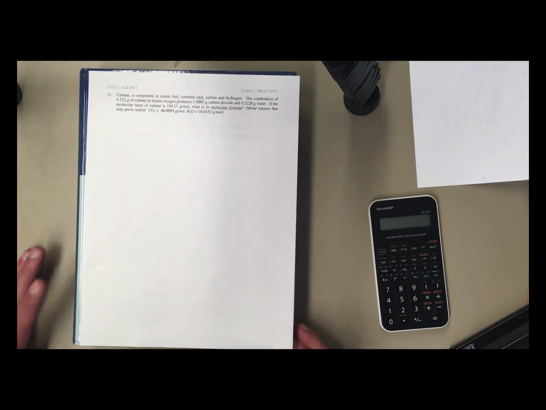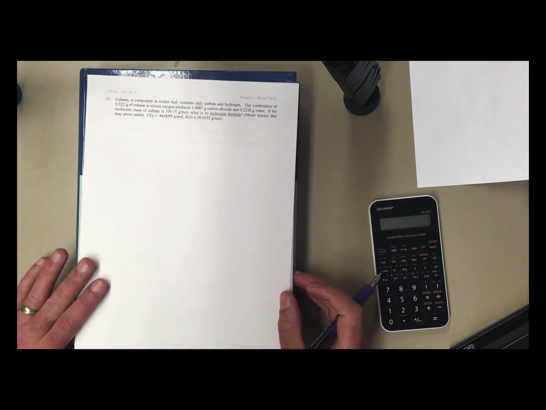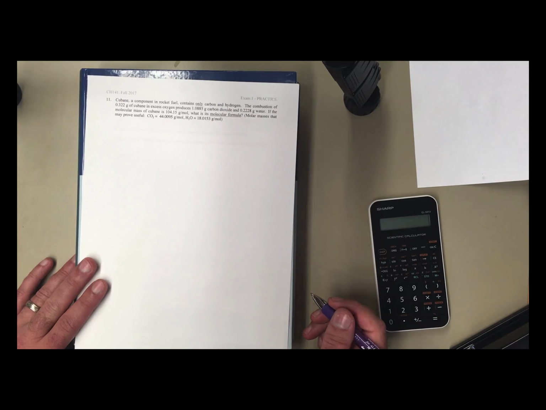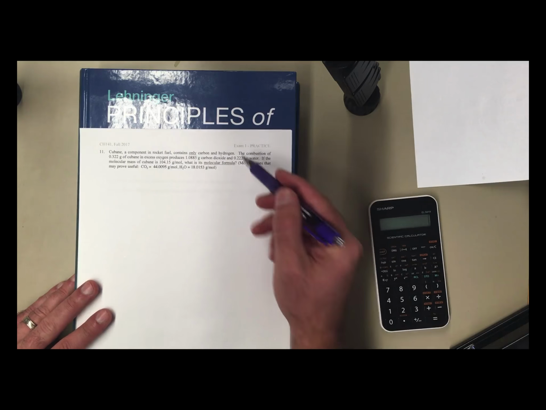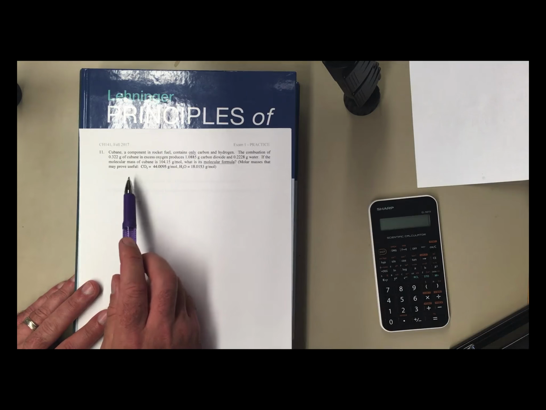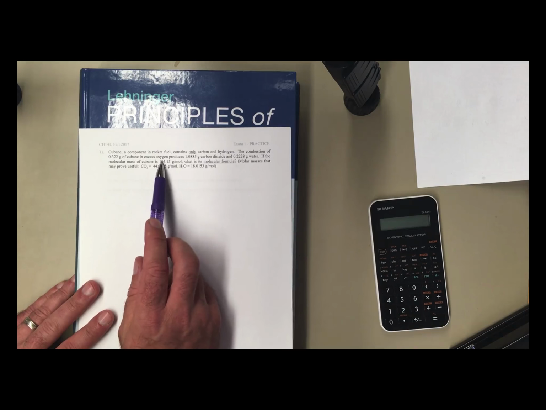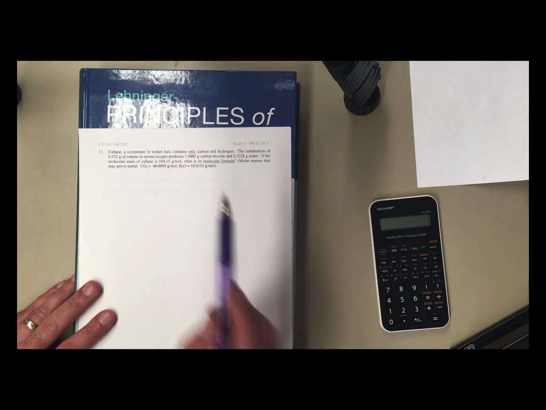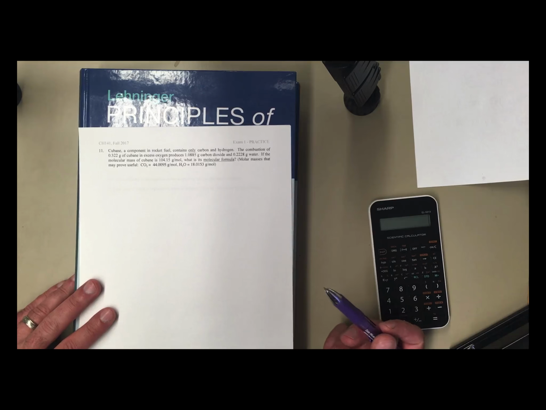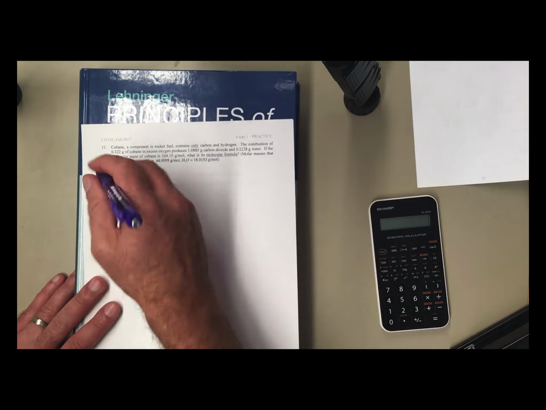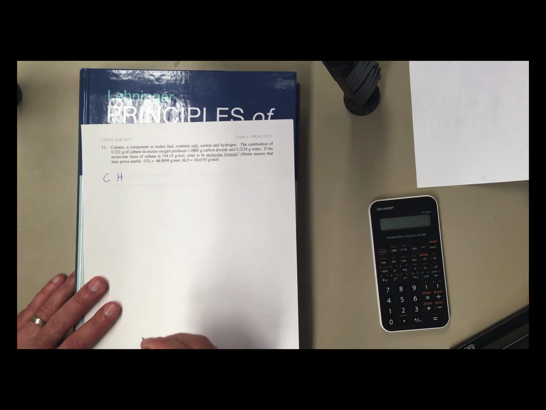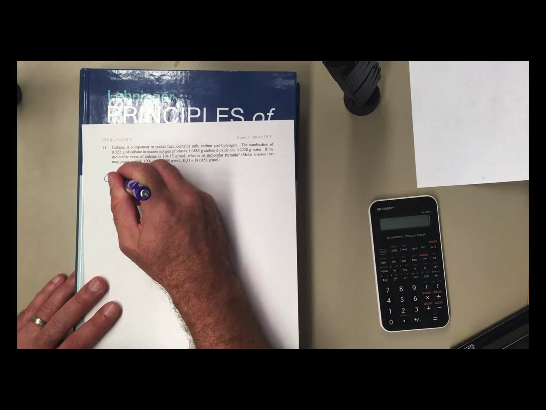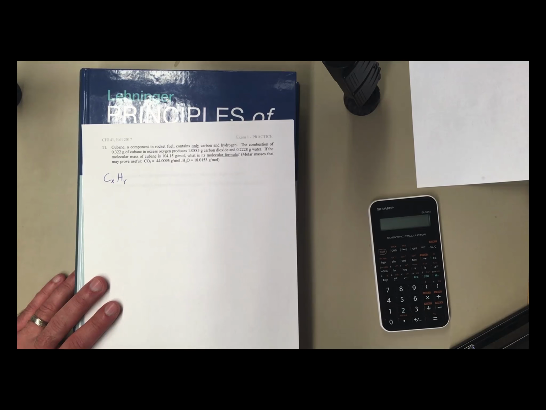Okay, number 11. Cubane, a component in rocket fuel, contains only carbon and hydrogen. If we combust that mass of cubane in excess oxygen, we get that mass of carbon dioxide, that mass of water. If the molecular mass or formula weight of cubane is this, what's its molecular formula? And we have a couple of molar masses that may prove useful. So it contains only carbon and hydrogen, okay, which means we have that, but we don't know how much hydrogen, we don't know how much carbon, so we're just going to call it CxHy.